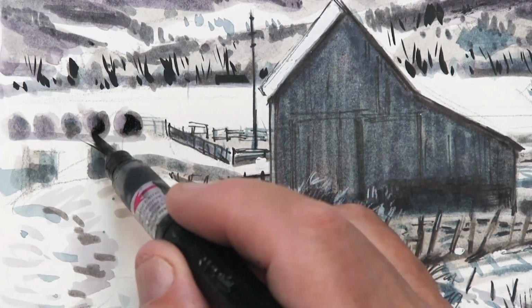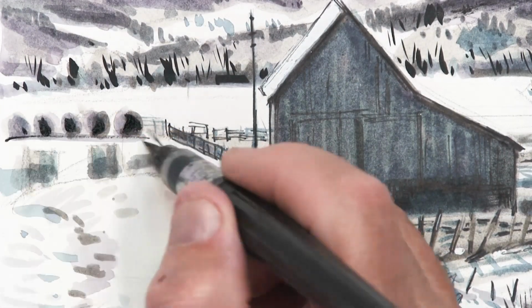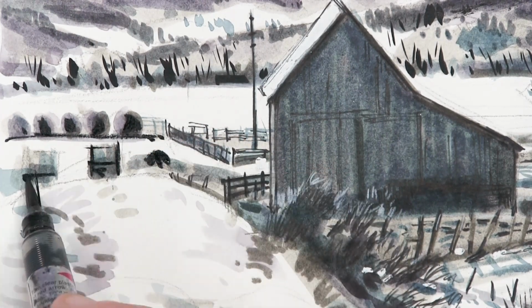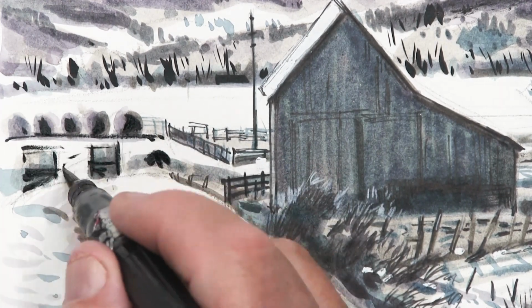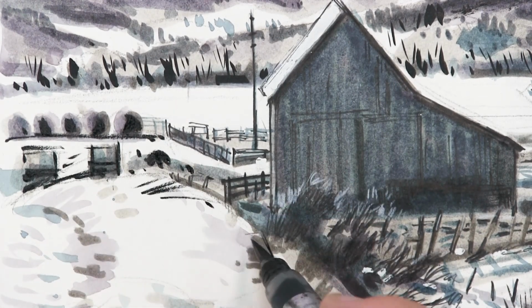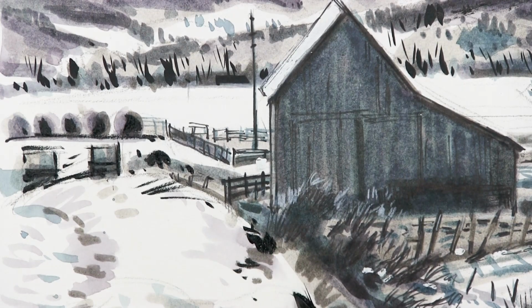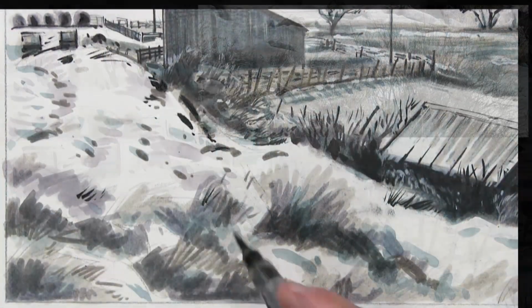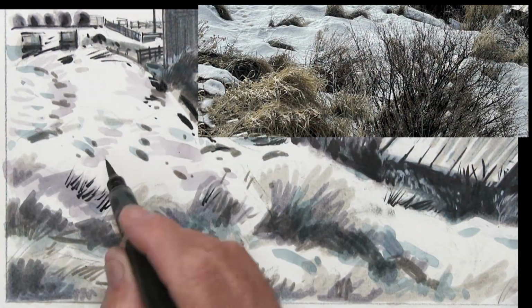So by the way, I screwed up the roof of that barn there, and I went over with a typewriter whiteout to suggest that that side of the roof is facing the sun. And now what I'm doing is I'm going with little teeny tiny marks, not overdoing the background, because I just want to hint at a lot of stuff, suggesting and sort of acknowledging that there's objects in the background, but not identifying them so much.